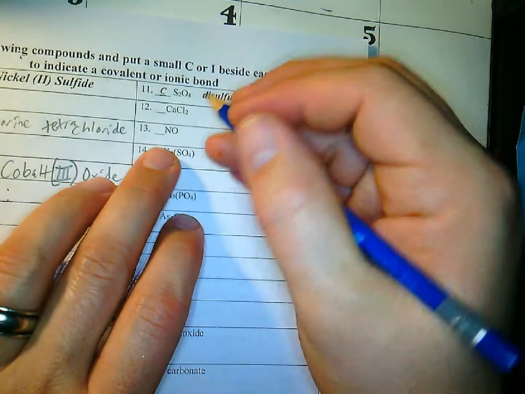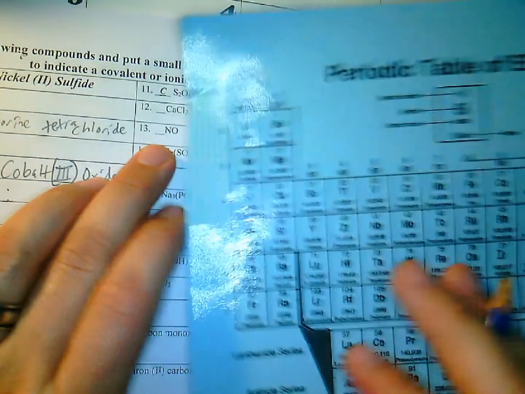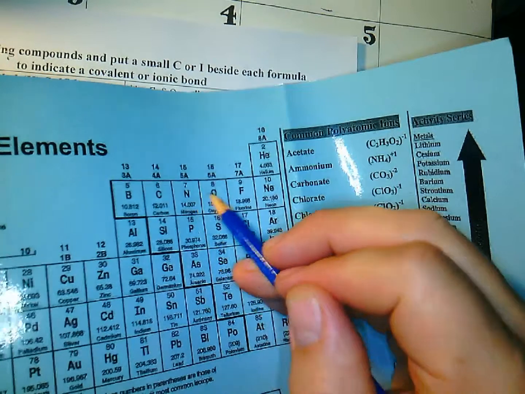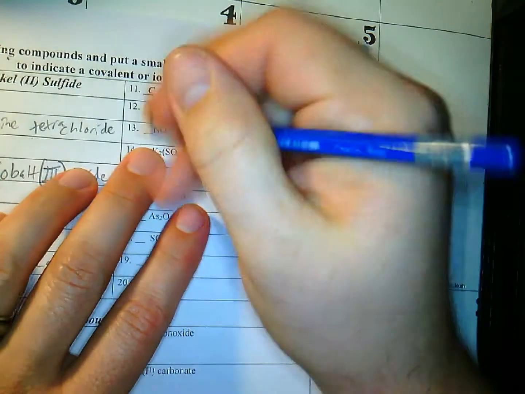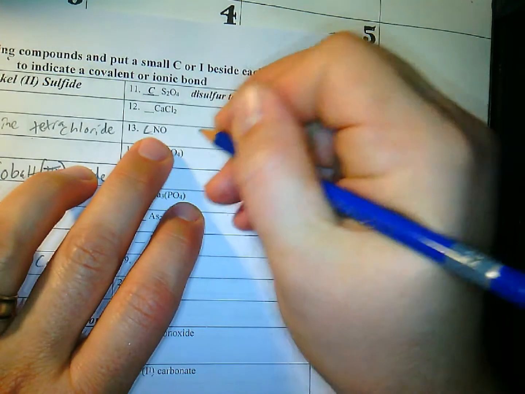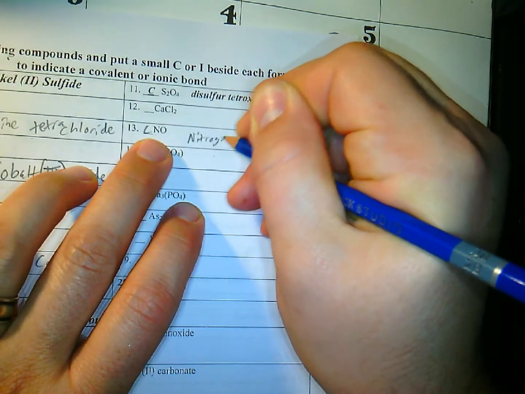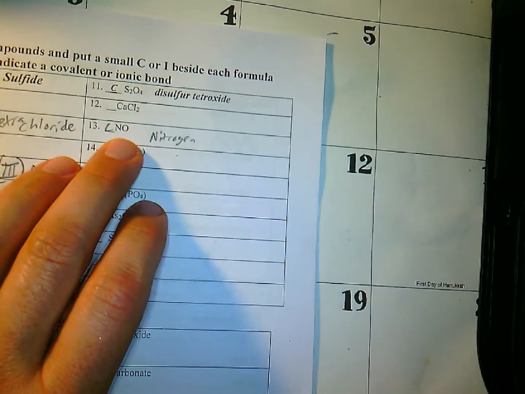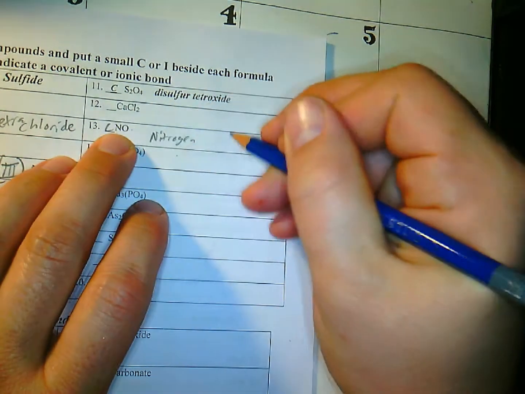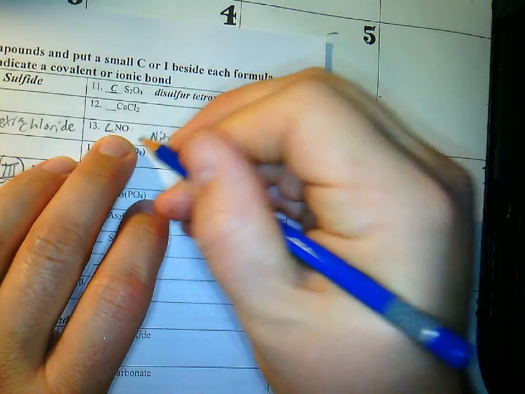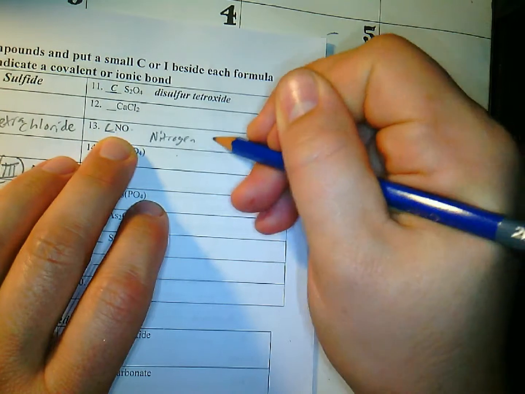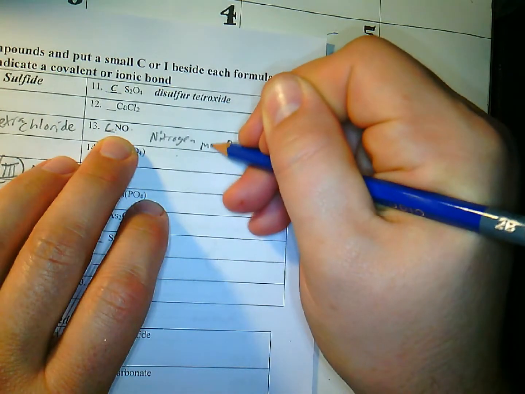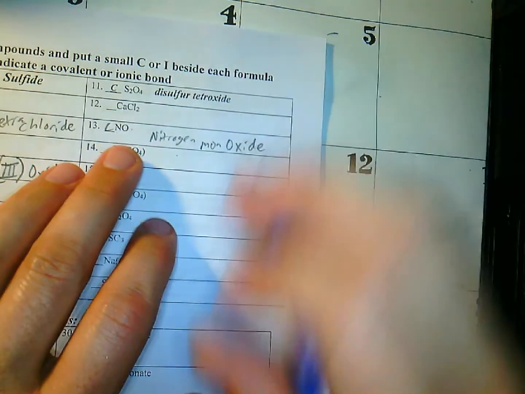Jump to number 13. No. Don't tell me no. Both non-metal. Must be, you got it, covalent. Name your first element. Name your second element. And then remember, what you have to do on your second element is you have to have a prefix. So because there's no number there, it's going to be monoxide. Okay?